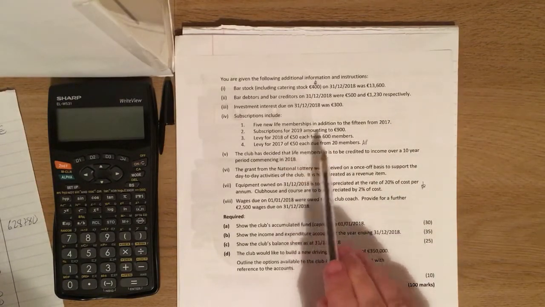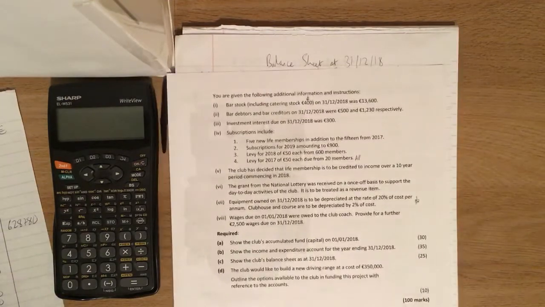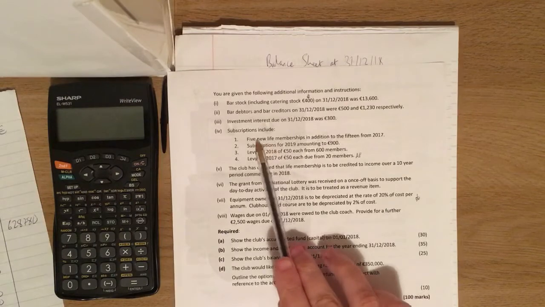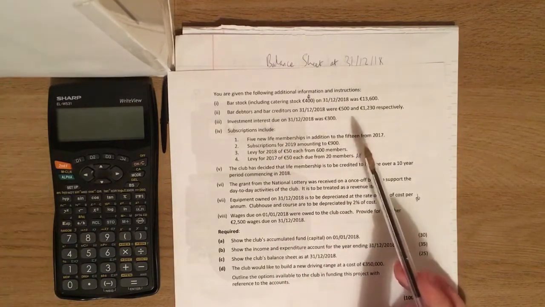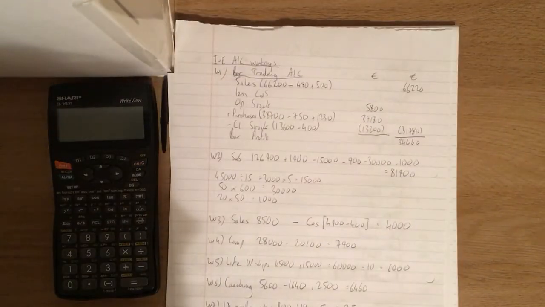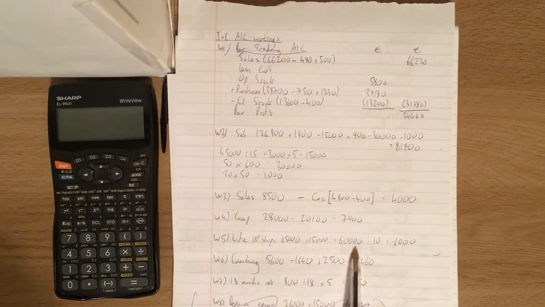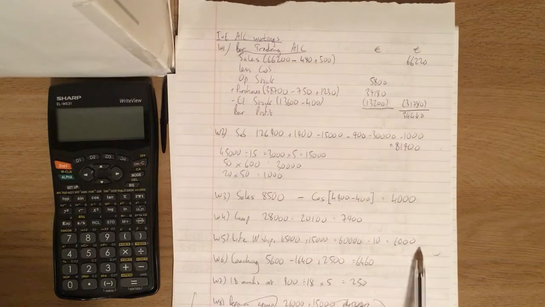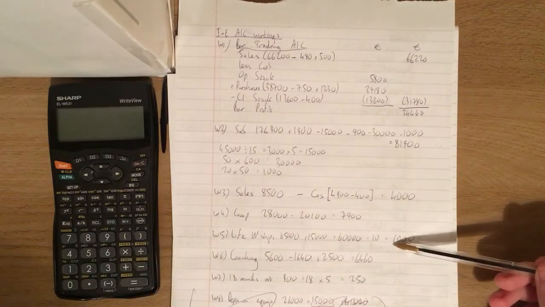So remember, that was 45,000 at the start of the year. Then I added another 15,000. So my life memberships I got as being 60,000. But then I wrote 6,000 off to the income and expenditure account as income.